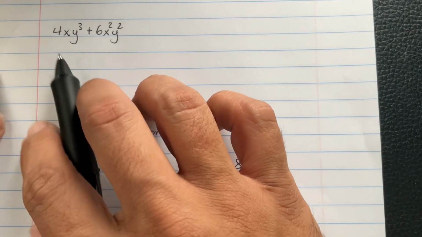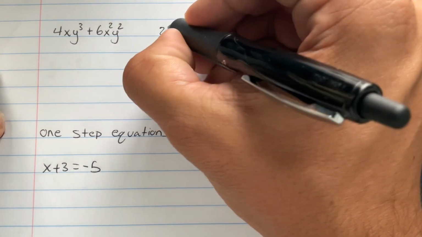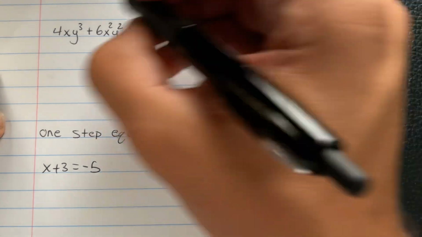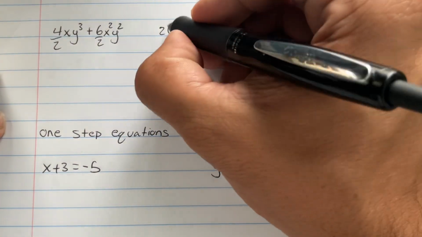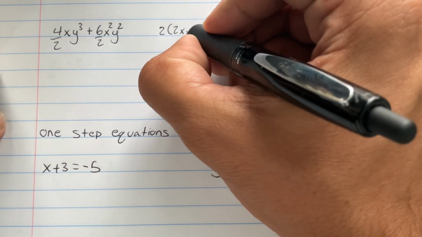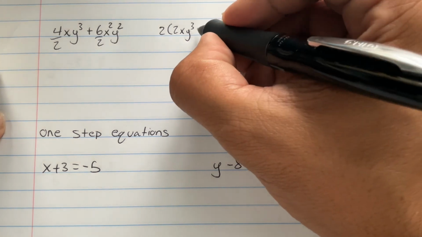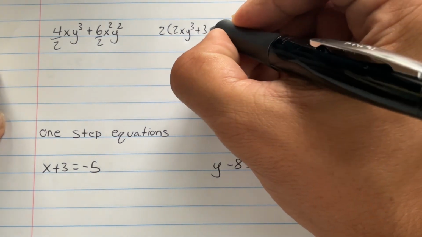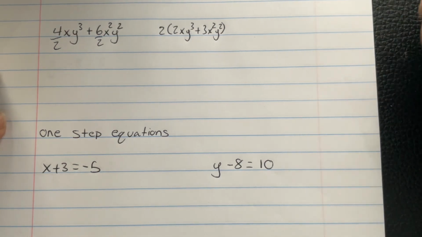What number perfectly divides into 4 and 6? That's going to be 2. Now that means everything's going to get divided by 2. So that's going to make 2xy3. And that's going to make 3x2y2. Or to the second power.